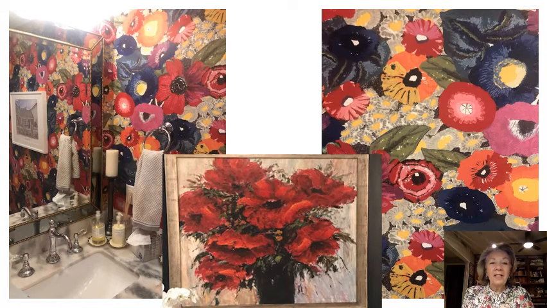So I just love these botanical images, and I copied the idea from this poppy print that's in the living room and used a very busy floral print in the bathroom. A lot of fun, just a fun thing done with wallpaper that could also be done with textiles.